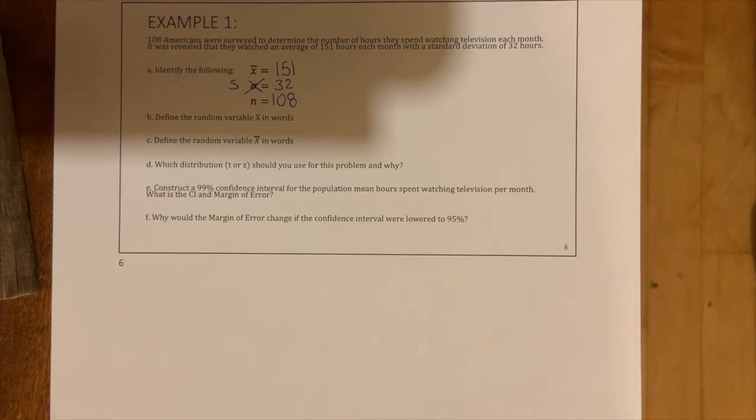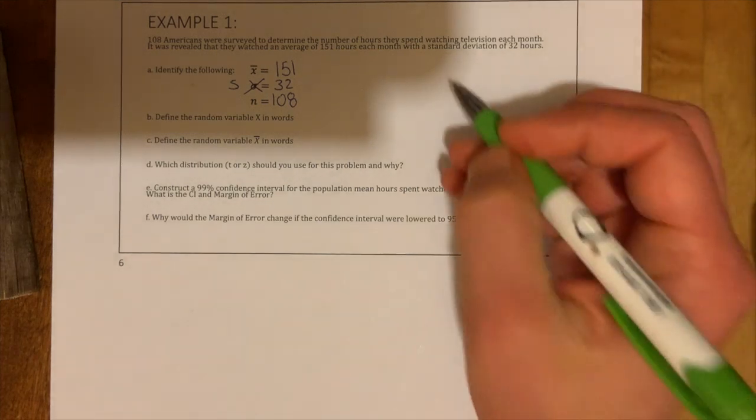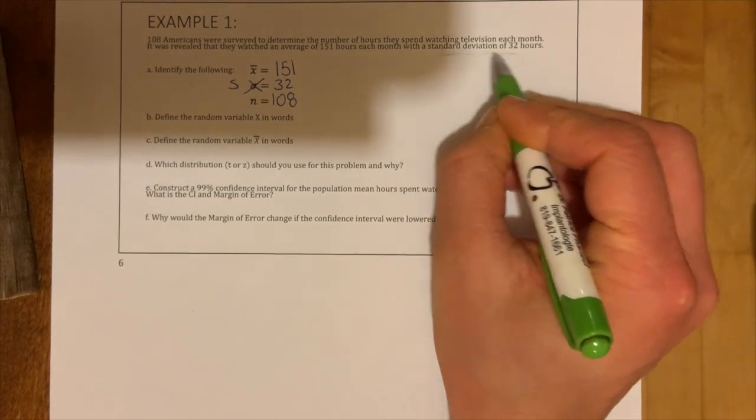Part D is asking us which distribution, T or Z, should we use for this problem and why? We are going to use the T distribution and find a t-score for this, because even though there are 108 Americans in the survey, so that's over 30, we are not given a population standard deviation, so we are relying on this standard deviation here, which is the sample standard deviation.